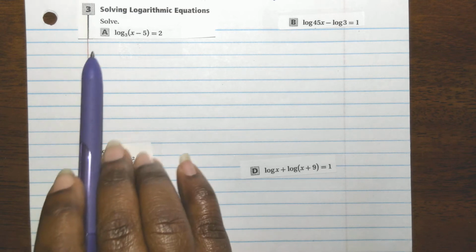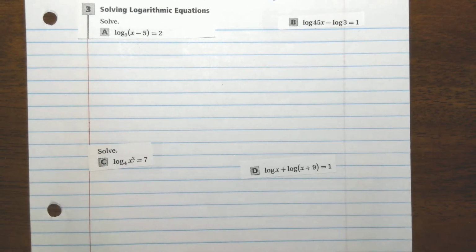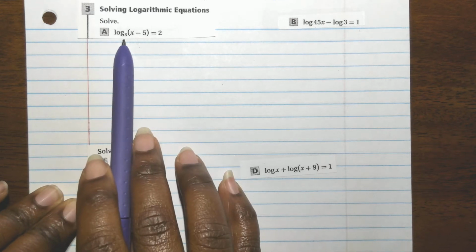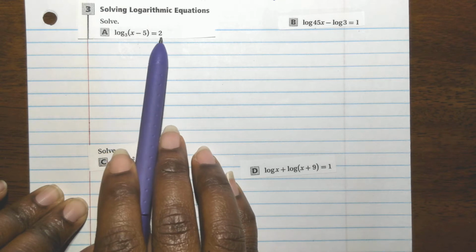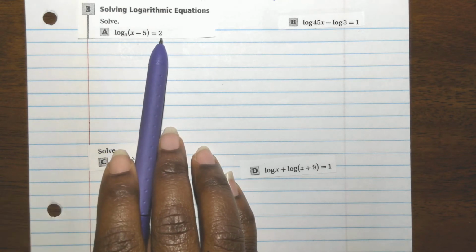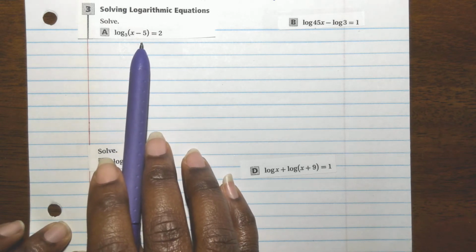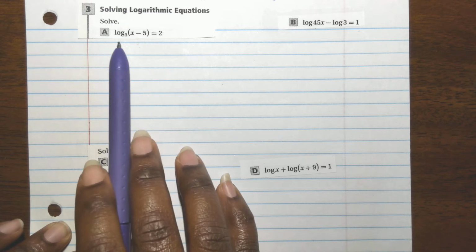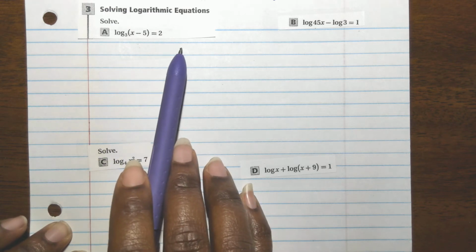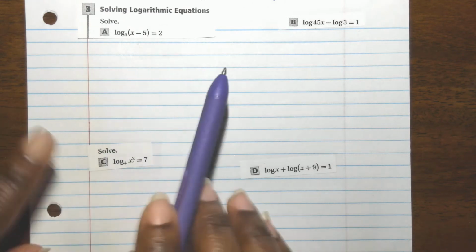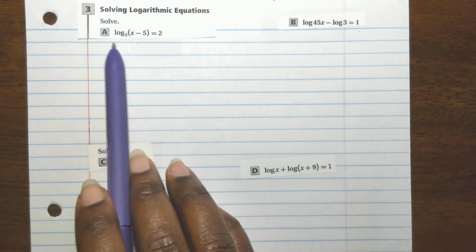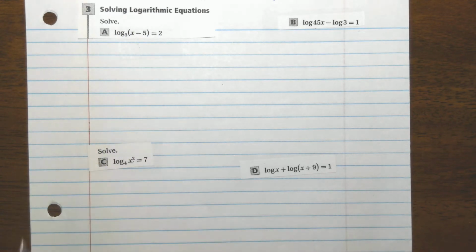Problem A, it says solve. Now this time we're not going to check them like we did with the other examples, but we're just going to solve them and move on. Here I have log base 3 of a quantity x minus 5 is equal to 2. And what we're going to do is similar to what we did with the exponential equations: we're going to make good use of the fact that exponential equations and logarithmic equations can be written interchangeably. So I'm going to write this log as an exponential.